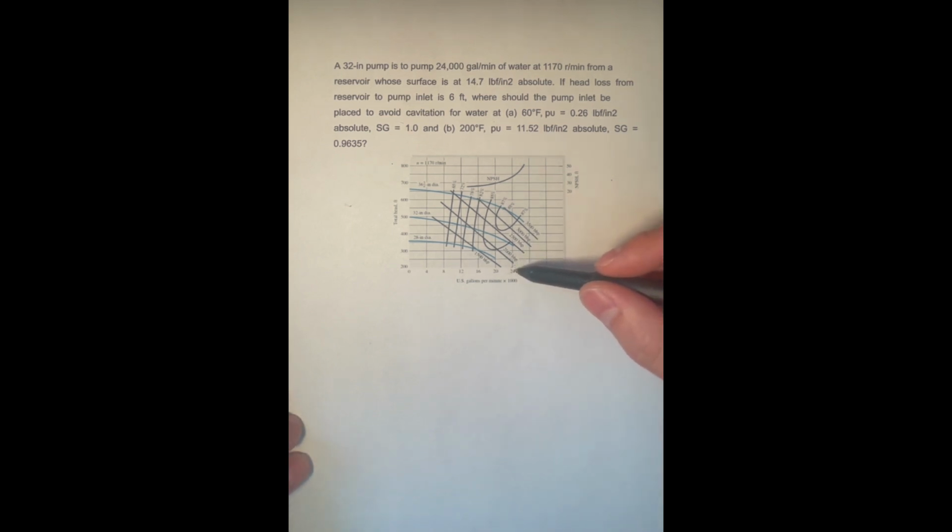And then all we really need to do is come up to this curve where our NPSH value is, go about right here and then come over, and we see that here it's about 36 feet. So we can say NPSH is equal to 36 feet. All right, so we'll just hold on to that value because we'll need that in a little bit.